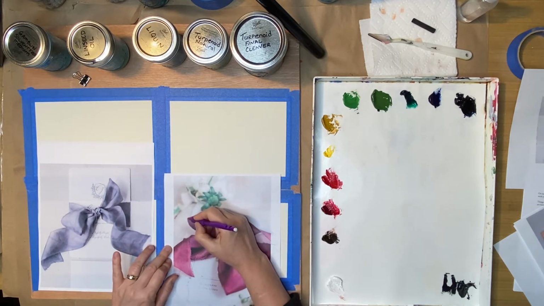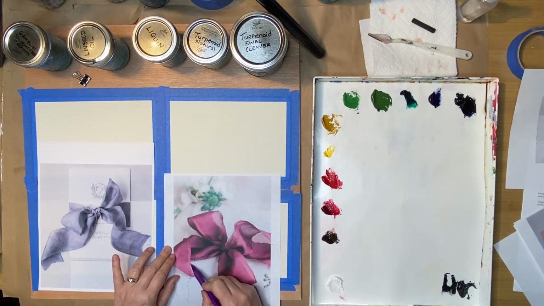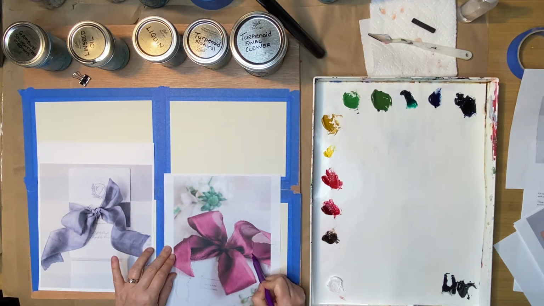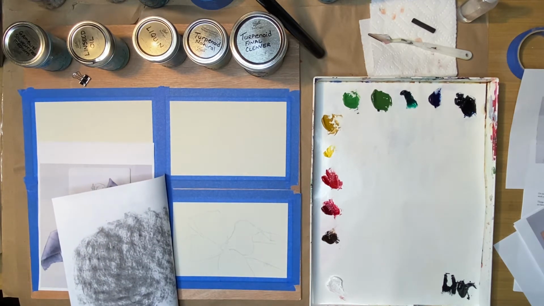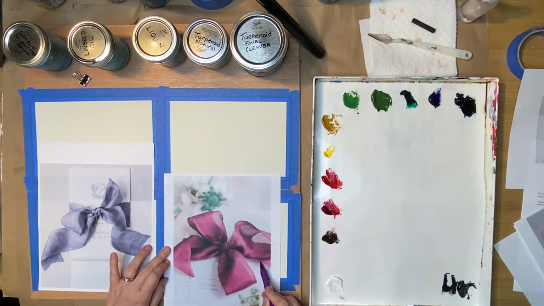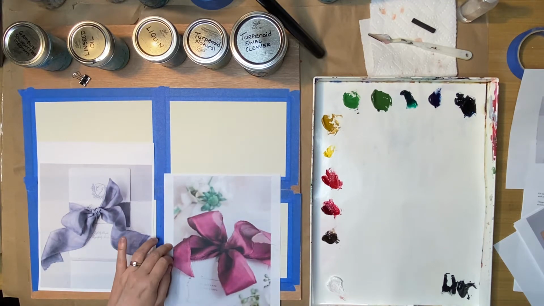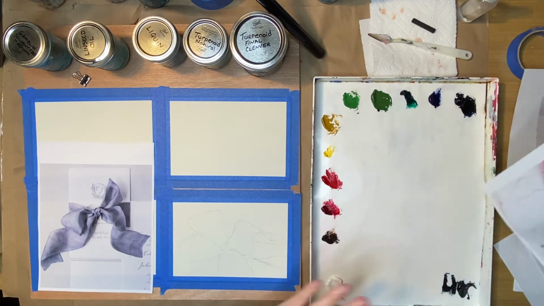I think I am going to draw a little more of it. Yeah, I think that's better. Okay. So I'll set this aside.